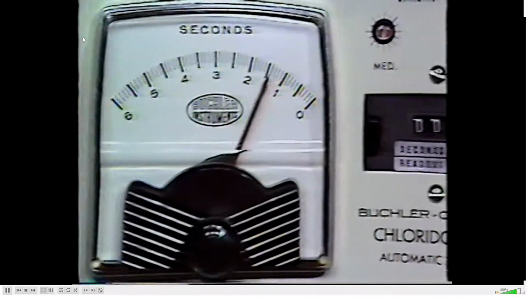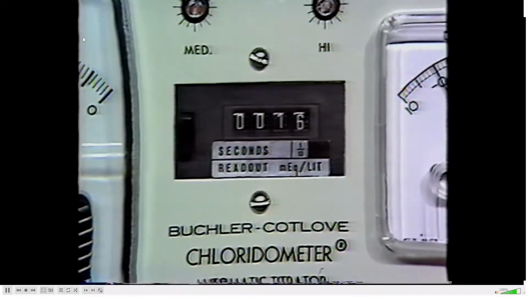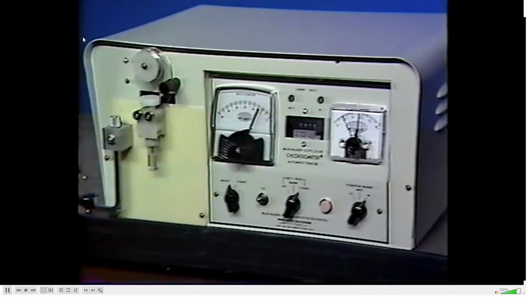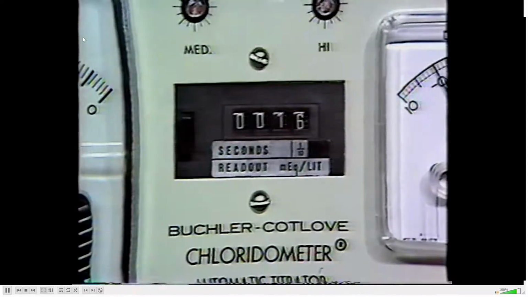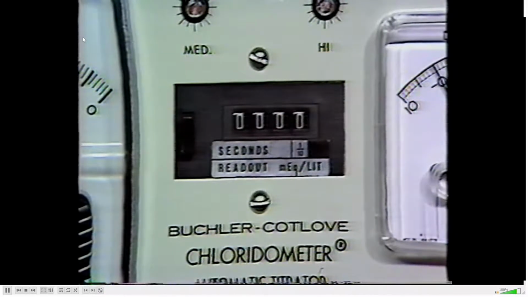The digital readout indicates both tenths of seconds and milliequivalents per liter chloride. As mentioned before, the choice of readout is determined by the position of the direct reader switch. Resetting the readout is done by depressing the reset bar. It is necessary to clear the meter reading after recording a result.